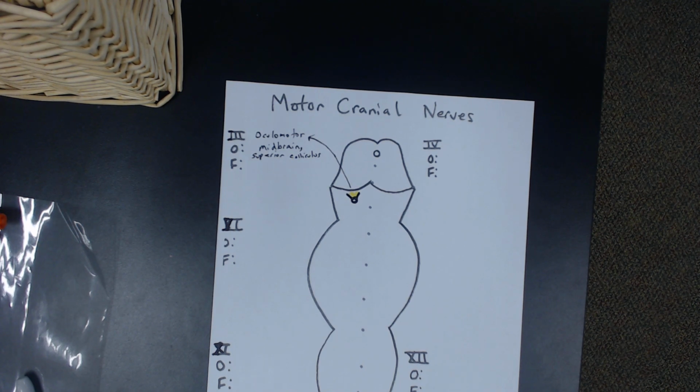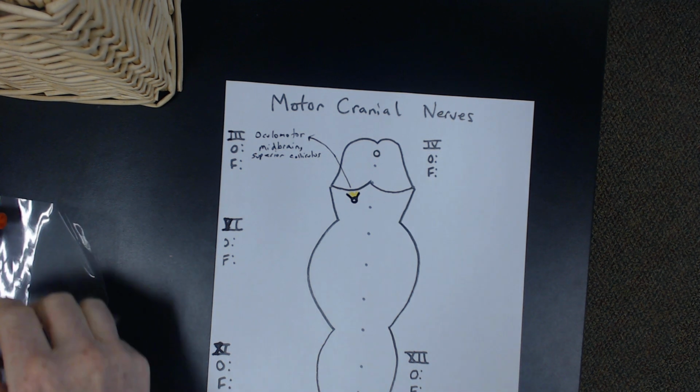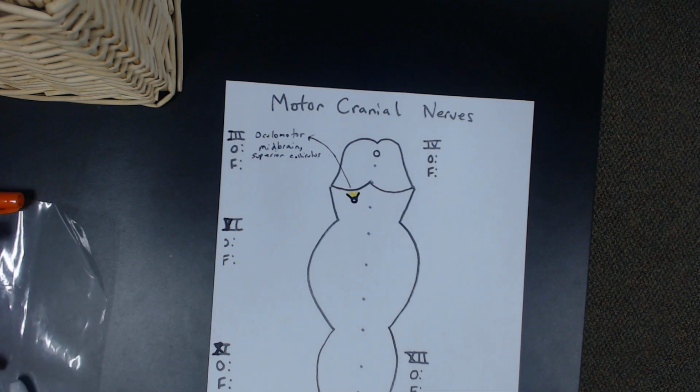Okay. And in indicating function, for motor, I'm going to use red. Red for, we talked about voluntary movement before, and that was motor. Does anybody remember what else we use as far as output for the CN or the PNS?